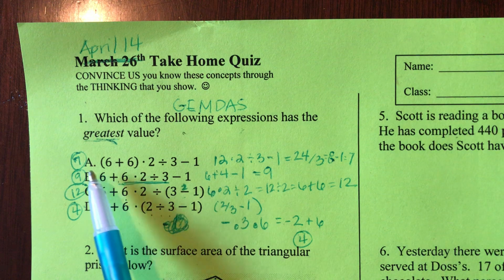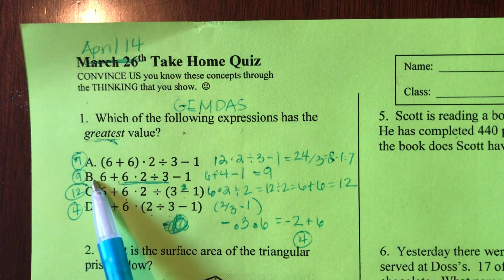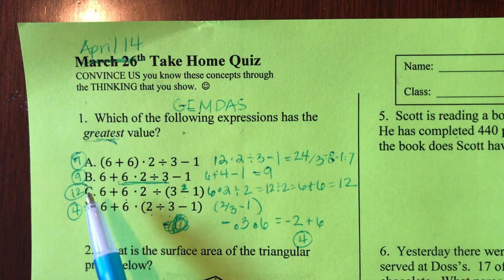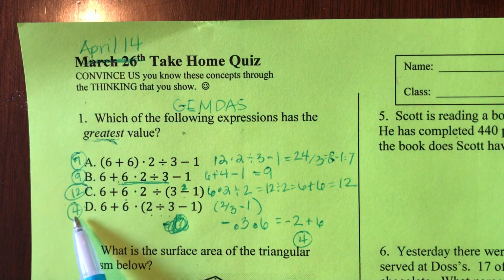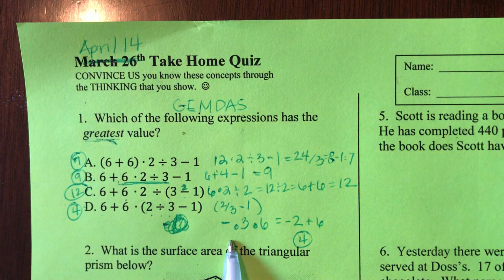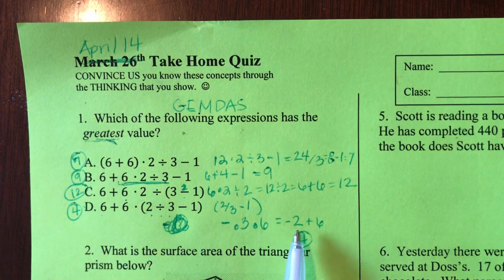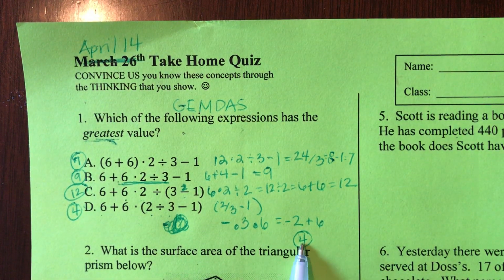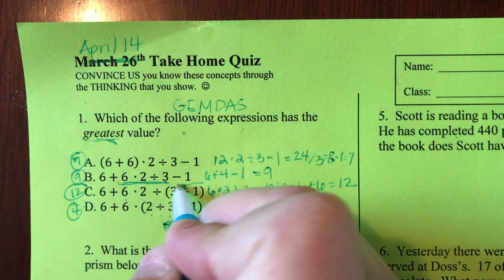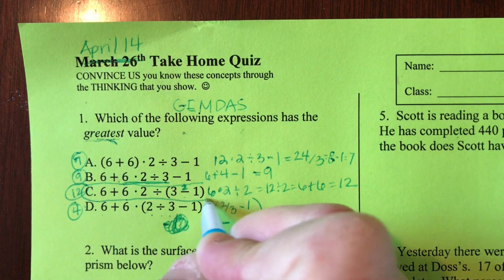As I work them out, for A, I got 7. B, I got 9. C, I got 12. And D, I got 4. D was a little difficult. I ended up with 2/3 minus 1, which gave me negative 0.3. Then I multiplied that times 6, and that gave me negative 2 plus 6, which gave me a final answer of 4. If that one was difficult, that's okay, because it was a little bit of a train wreck. So the answer for number 1 is C.